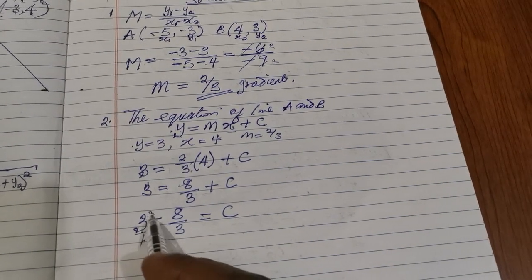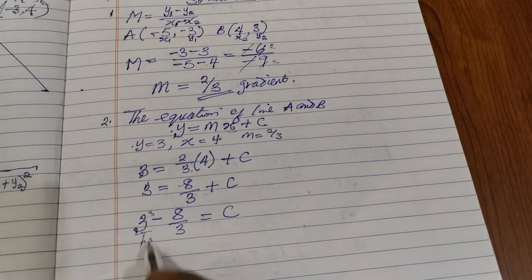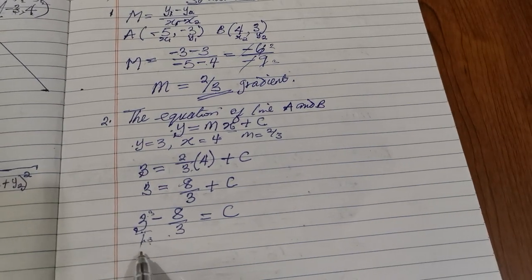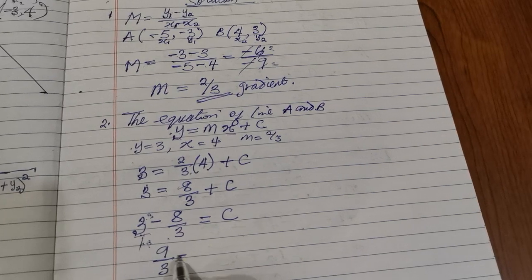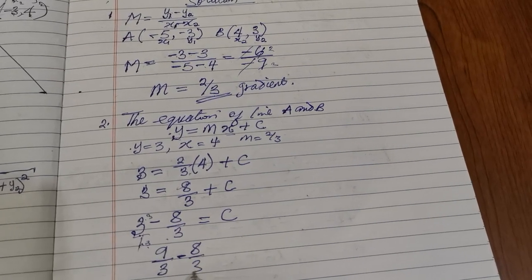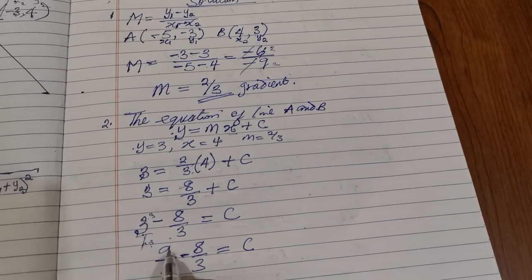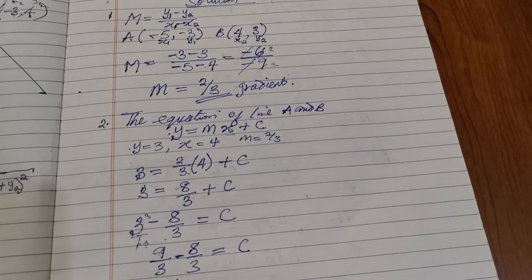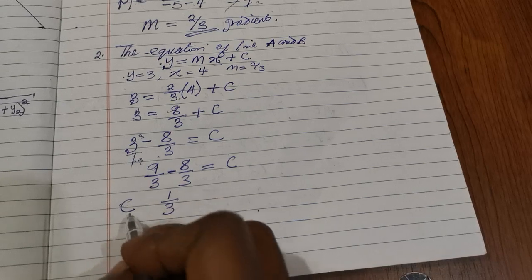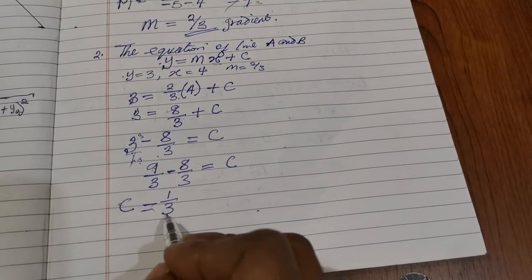So we have 3 times 3 is 9 over 3 minus 8 over 3. So here we have 9 minus 8, which is 1 over 3. So my c is 1 over 3.